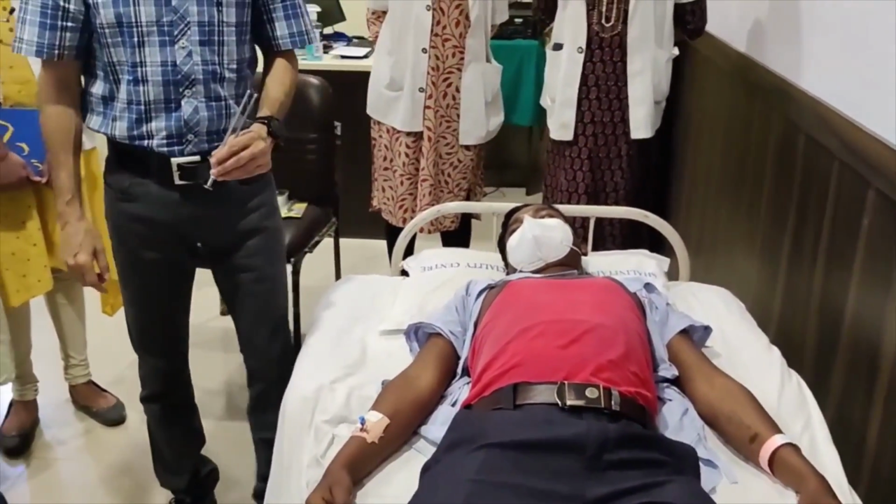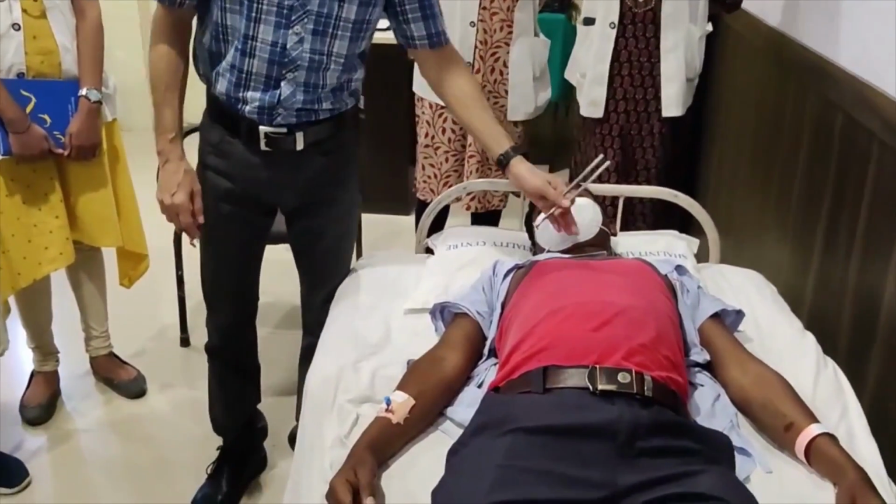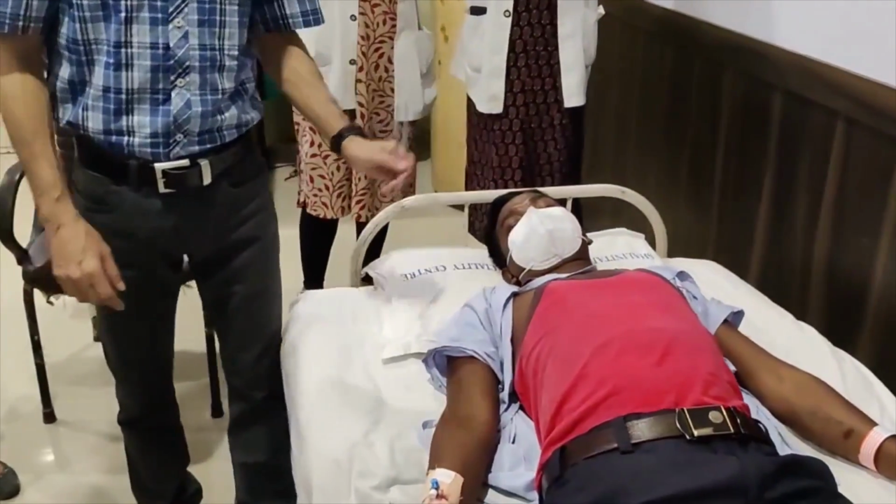You have to choose a neutral position. Either it can be the forehead or the sternum. Forehead is the ideal position.